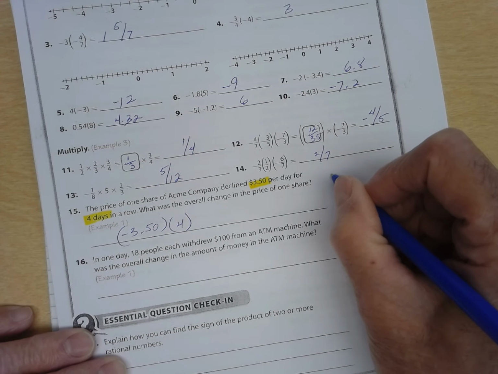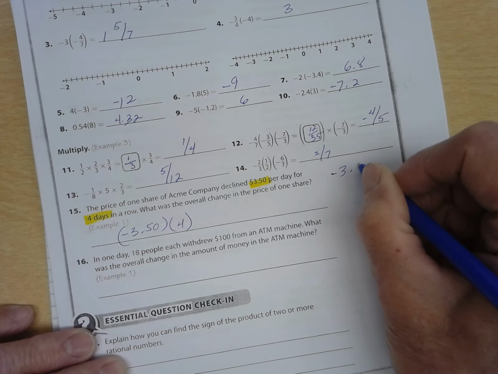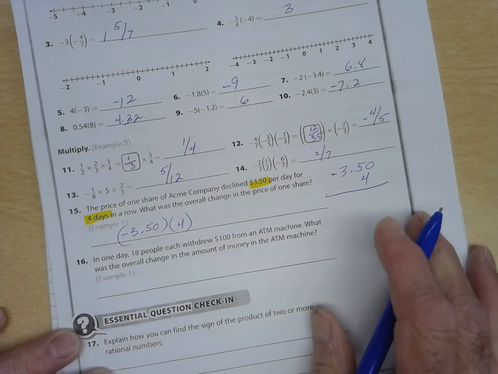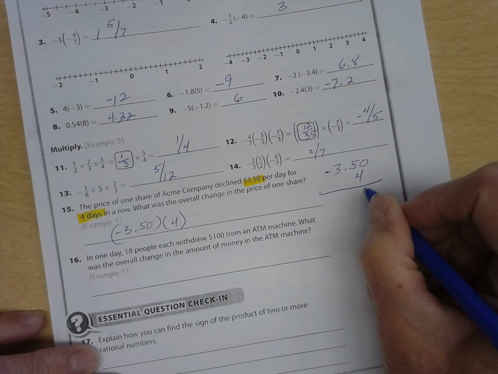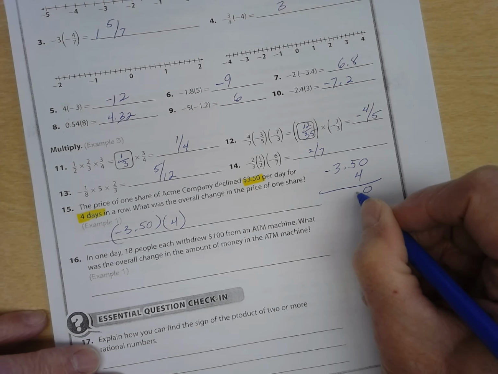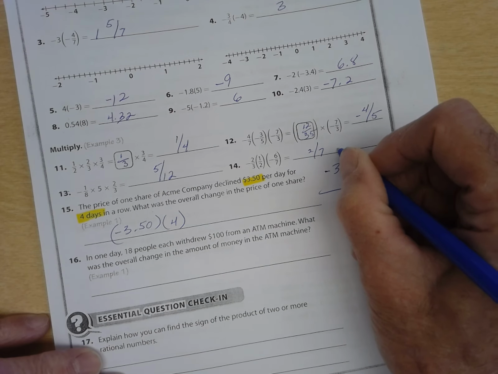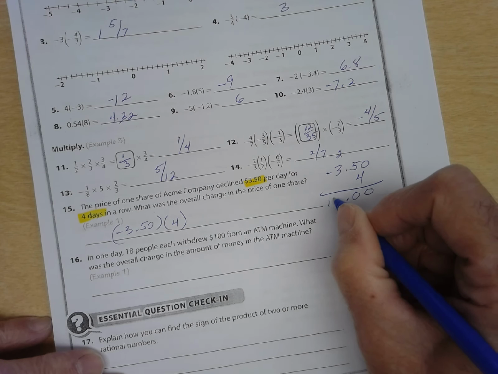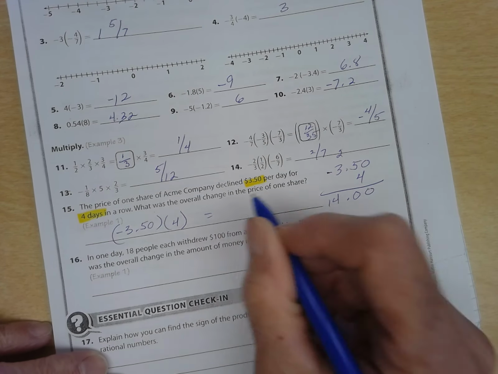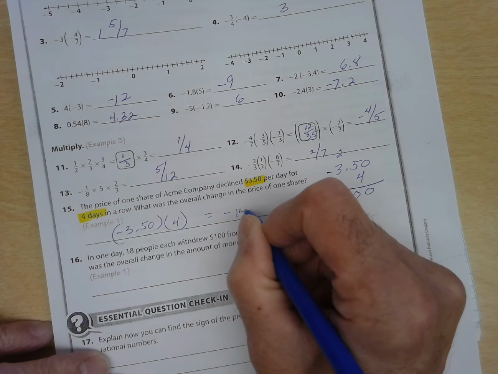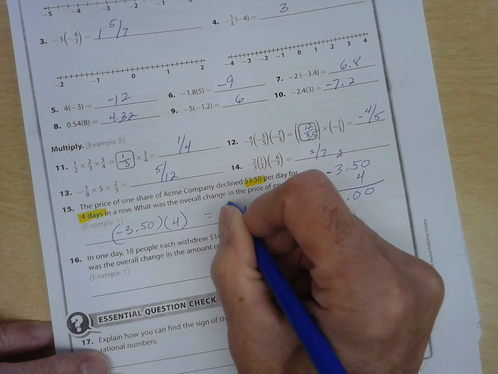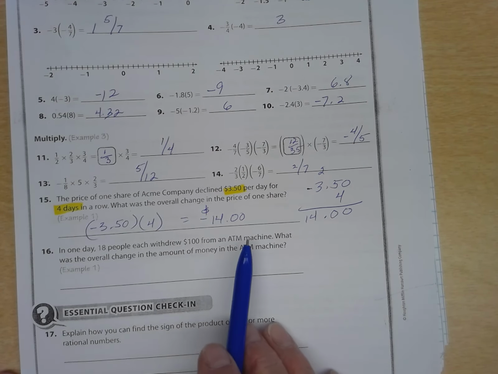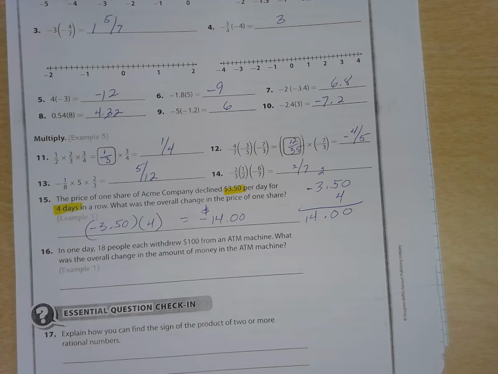And I'm going to put this in the typical standard multiplication problem, times 4. 4 times 0 is 0. 4 times 5 is 20. Put a 0 there, a 2 there. 4 times 3 is 12, and 2 more is 14. And it's going to be a negative $14. So the cost for 1 share in the 4 days went down $14. Okay?